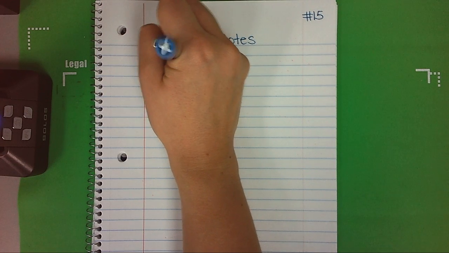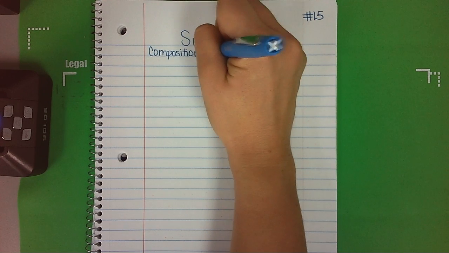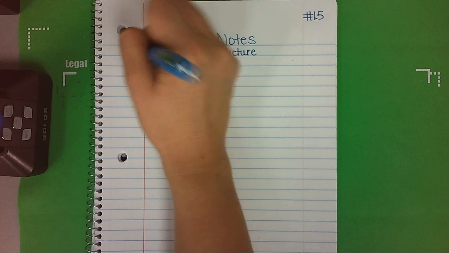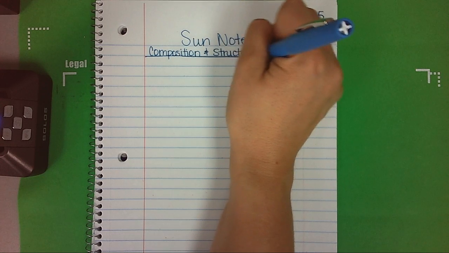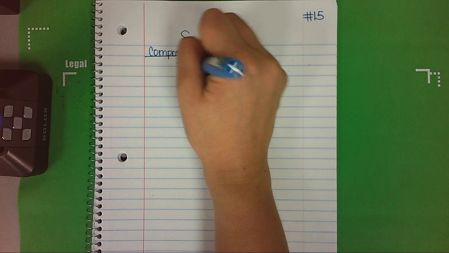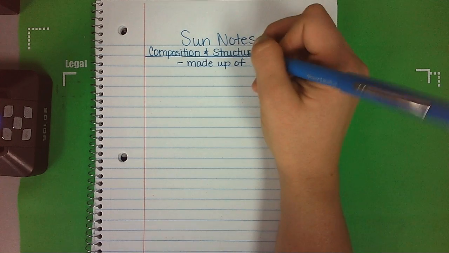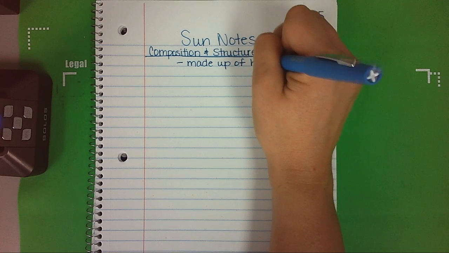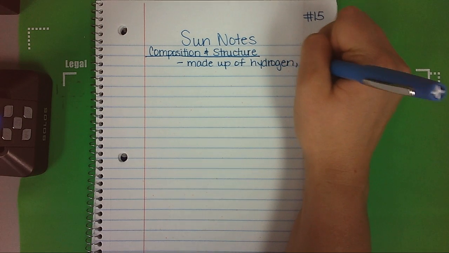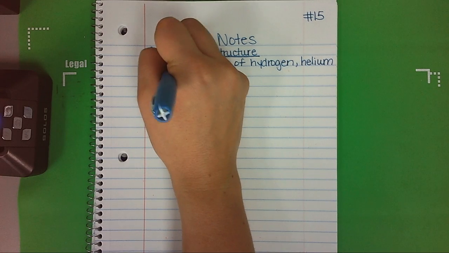So, composition and structure. Alright, so it is made up of, that's what composition means, hydrogen, helium, and other elements.